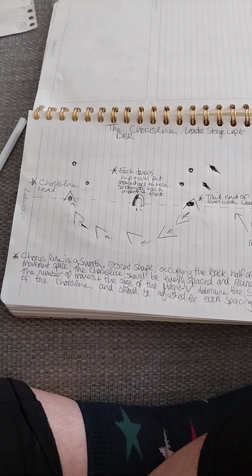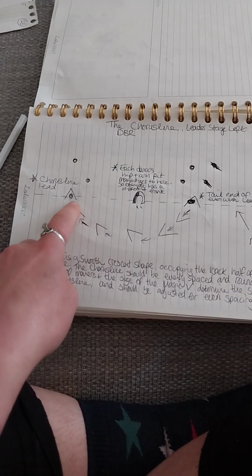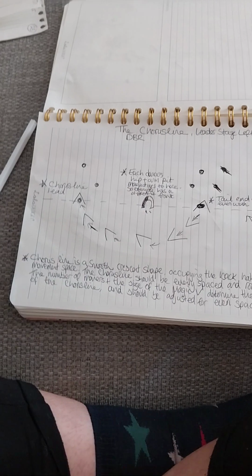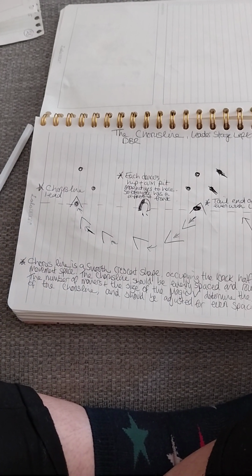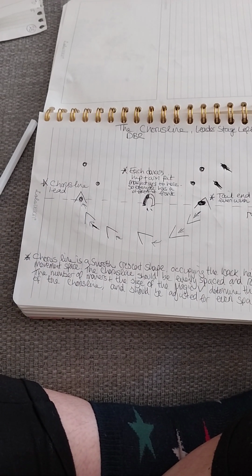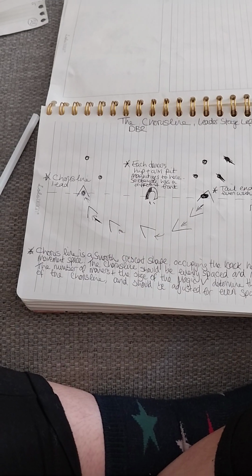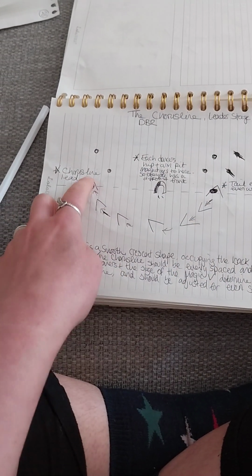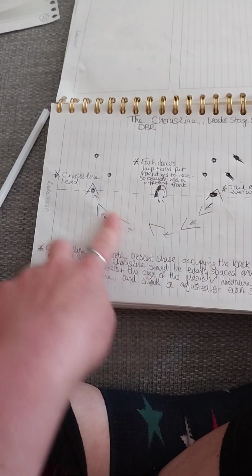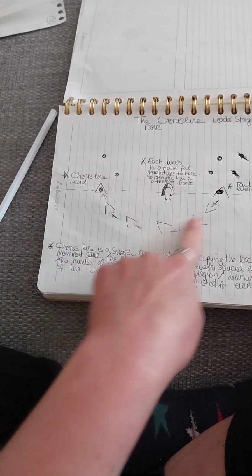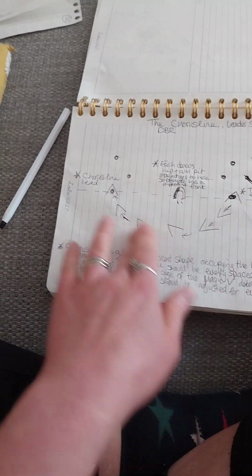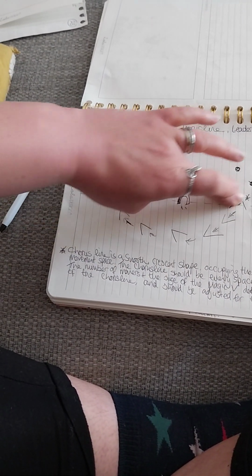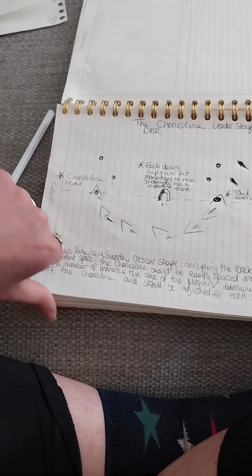The chorus line should be evenly spaced and rounded. The number of movers and the size of the magic V determines the spacing of the chorus line and should be adjusted for even spacing. So I've got 1, 2, 3, 4, 5, 6, 7 dancers here. I've done my best to draw that out evenly, but the number of dancers determines the spacing of the chorus line.